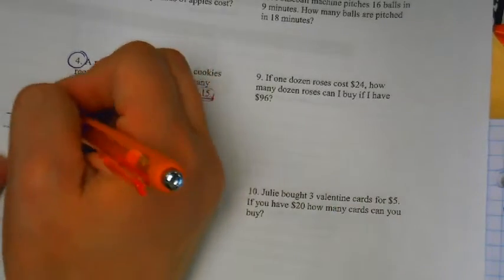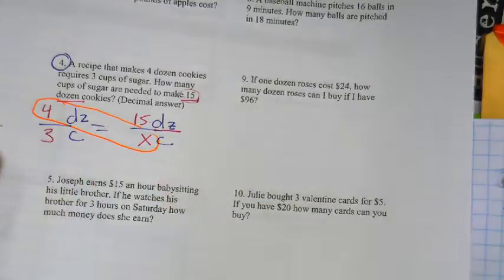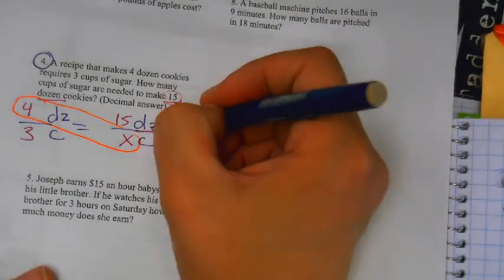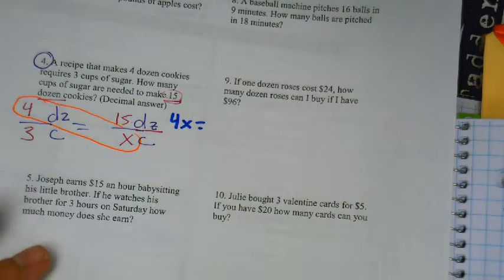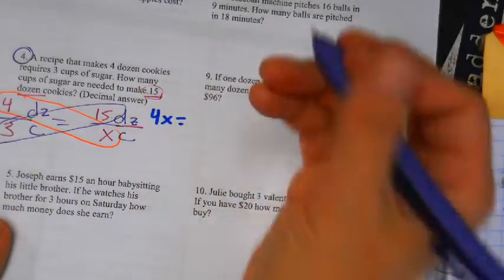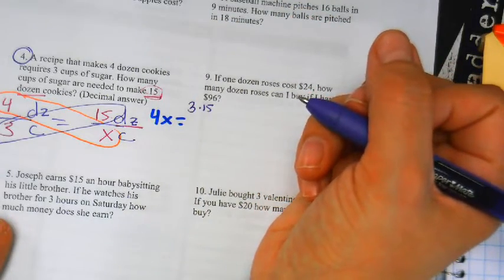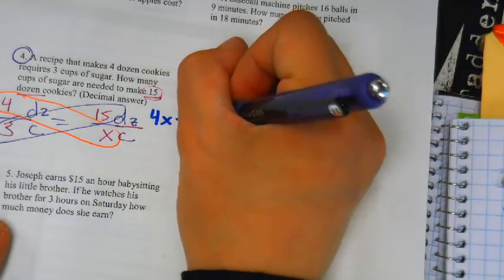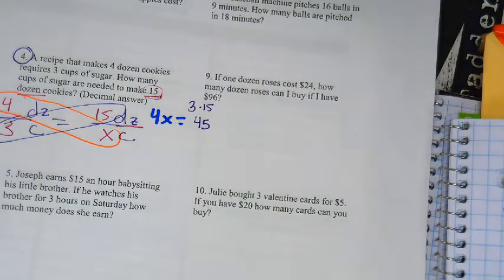All right, now, circle time. I circle this first corner. What's 4 times X? So I write that down. 4X equals, what's in my second circle? 3 times 15. 3 times 15 is equal to 45.